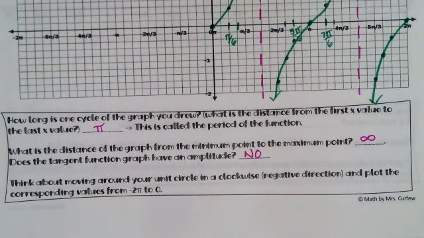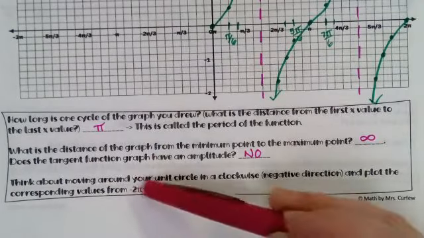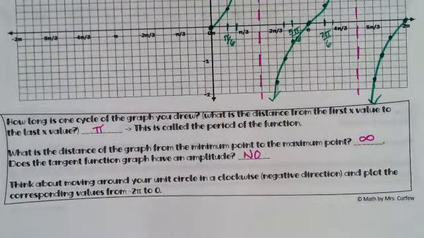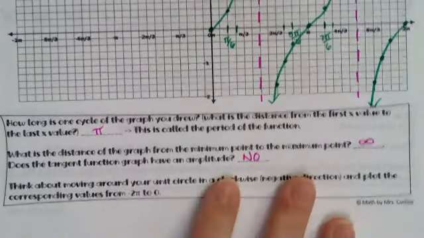No. All right, I need y'all to pause the video again and graph the rest of your tangent function. Continue this pattern and then come back when you're done. See if your stuff matches mine. Okay? Go ahead and do that.